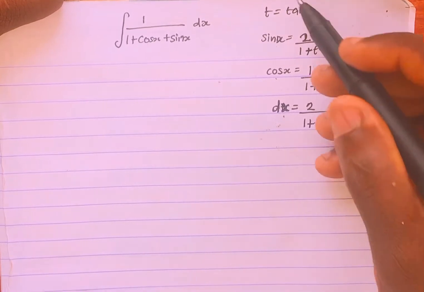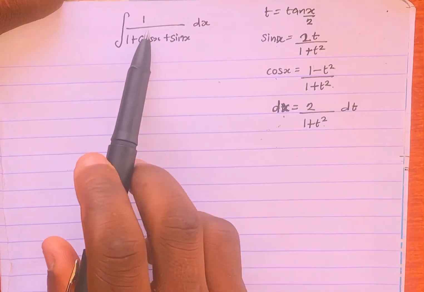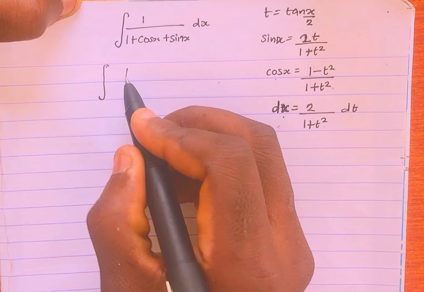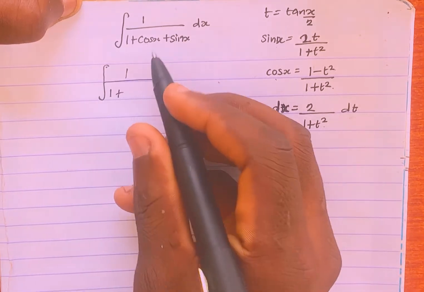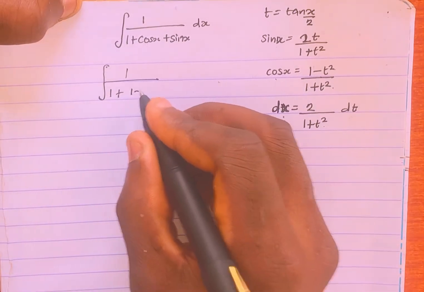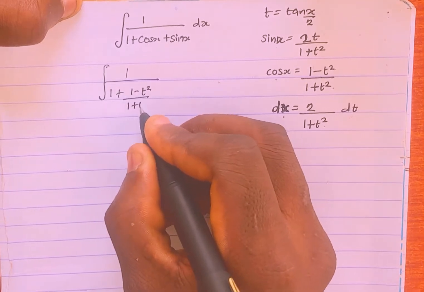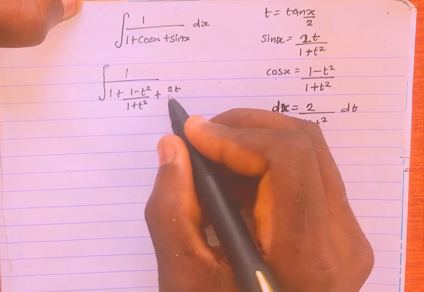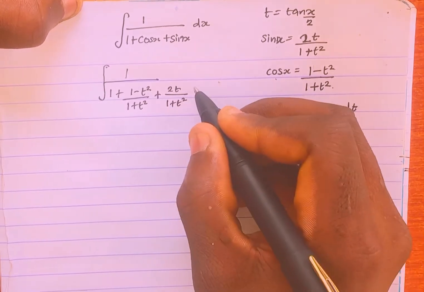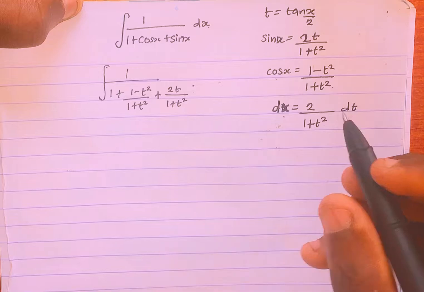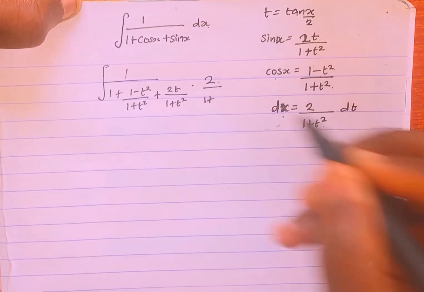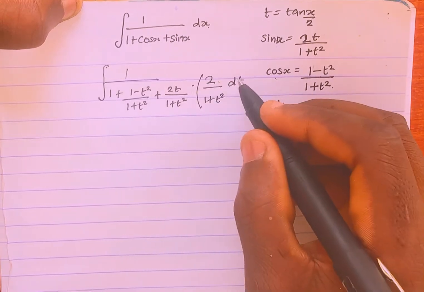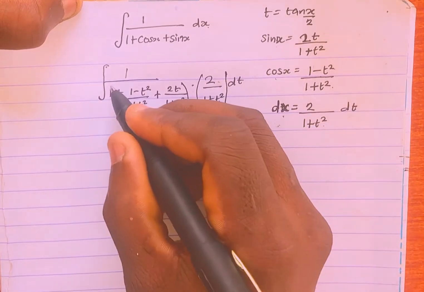Then we can easily substitute all these values into this integral, such that this integral returns to the integral of 1 divided by 1 plus cos x, which is taken to be 1 minus t squared divided by 1 plus t squared, plus sin x, which is 2t divided by 1 plus t squared, times dx, which is 2 divided by 1 plus t squared dt. So this one is in brackets, and also these ones are in the bracket.